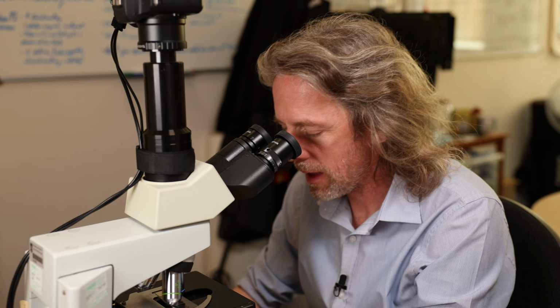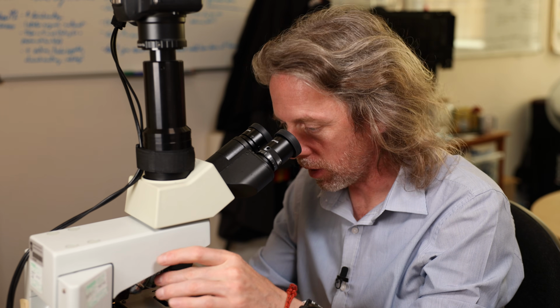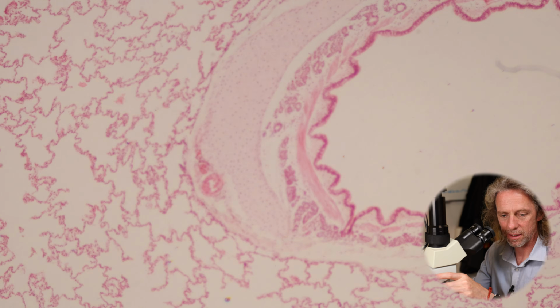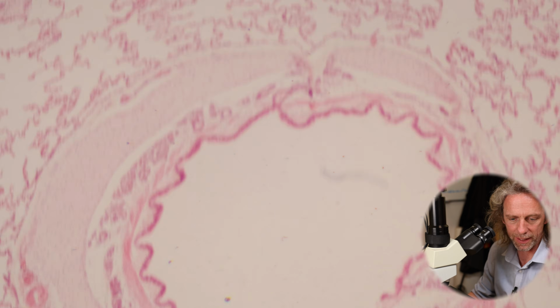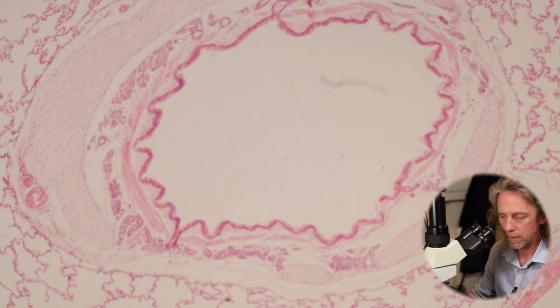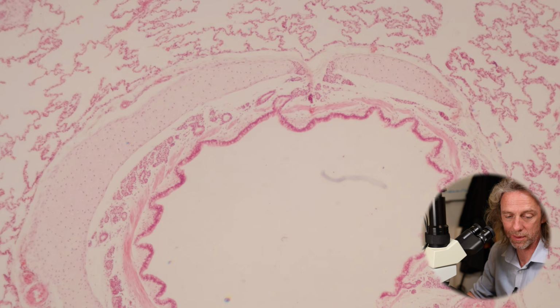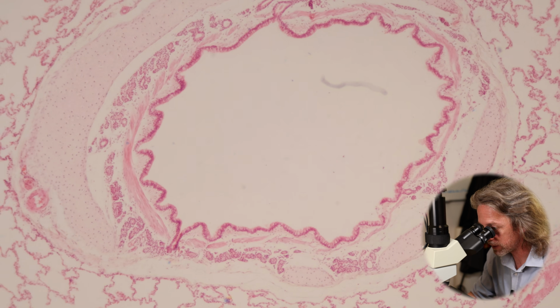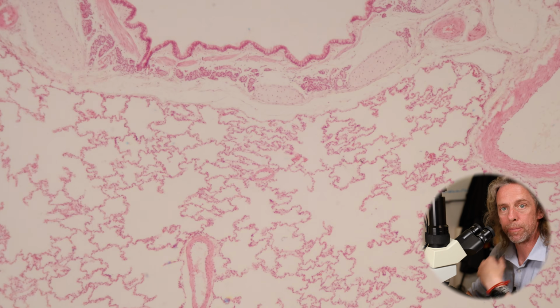Look at that. How can the smooth muscle change the diameter of the bronchiole if there's a cartilage ring? Well, the cartilage ring is incomplete. Look, it's broken up into bits. So that's how the smooth muscle is having an effect. And it's having an effect because the epithelium is wrinkled, right? So the tube is not at full diameter. It's been shrunk. Okay, what about the alveoli then?